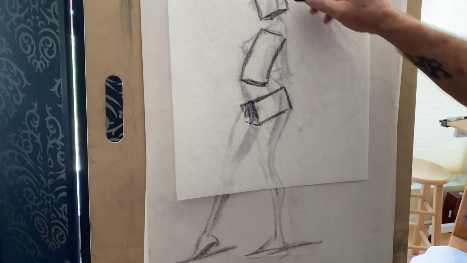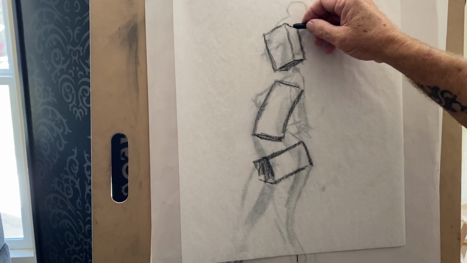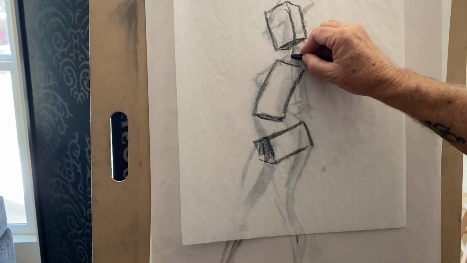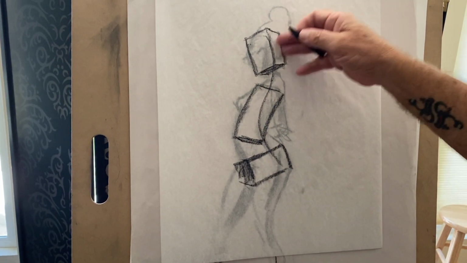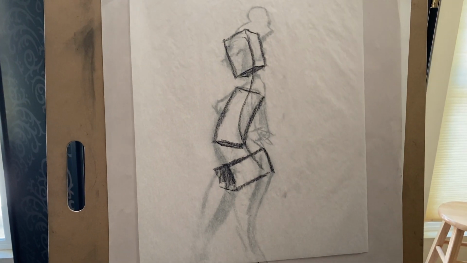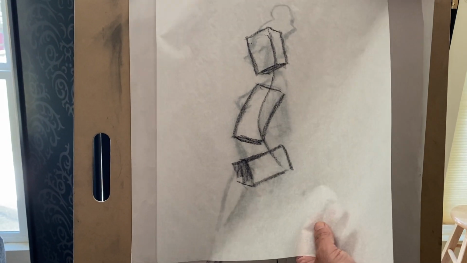Following that direction. This head may be a little large for the box, but you get the general idea. And the vertebrae, of course, is attached through. And you've got those geometric forms describing the gesture of the pose.